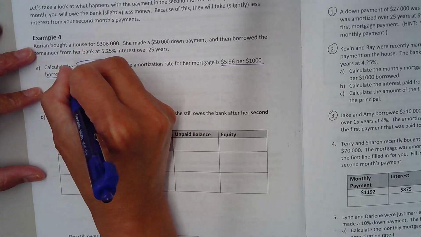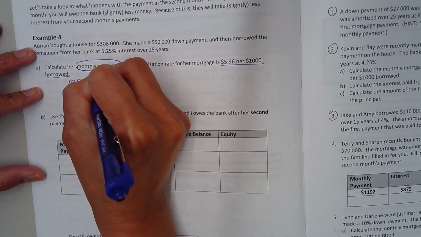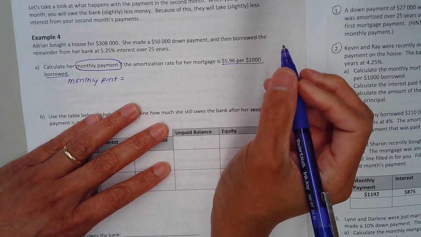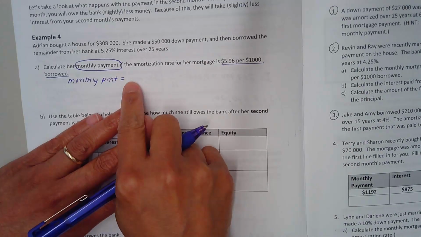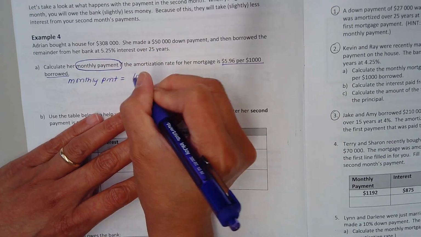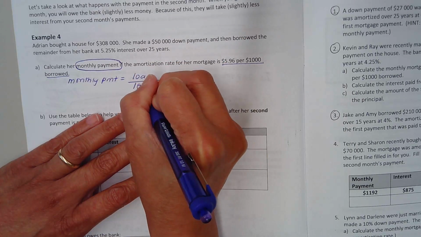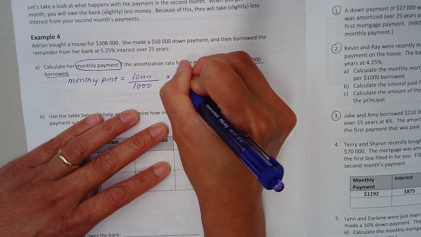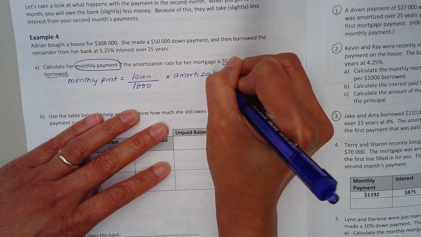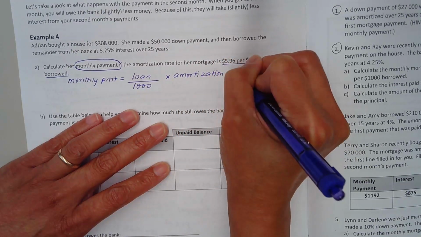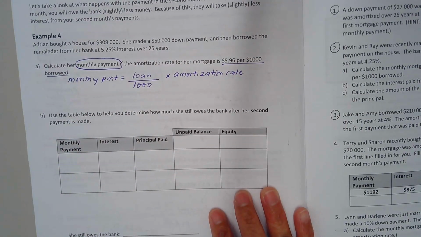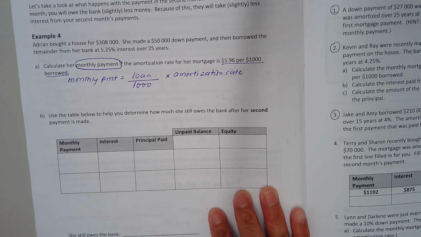So monthly payment is equal to the amount of loan divided by 1,000 times the amortization rate. If you want to write that down, that's basically the formula for that.